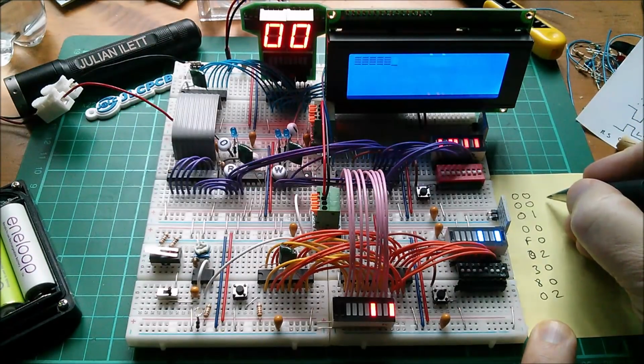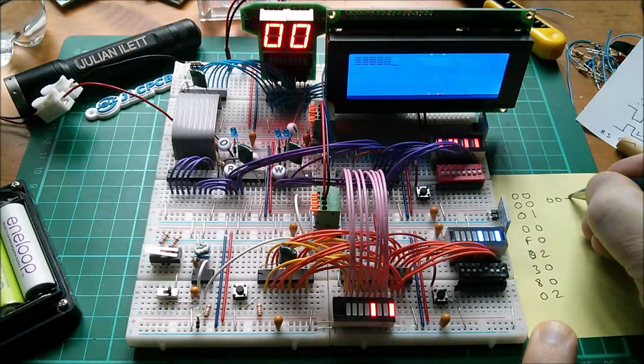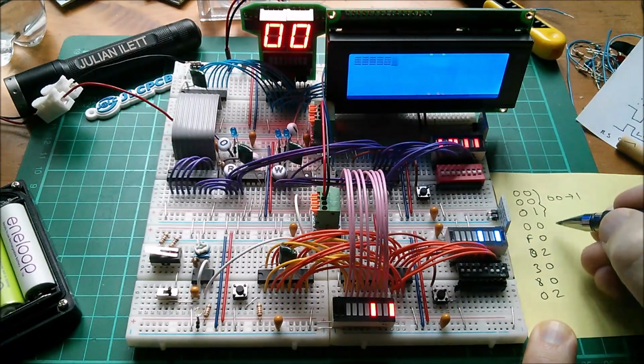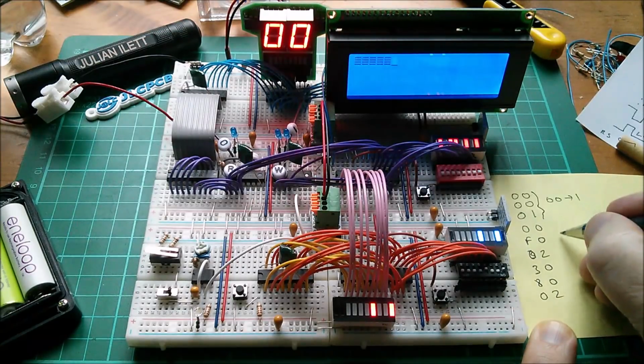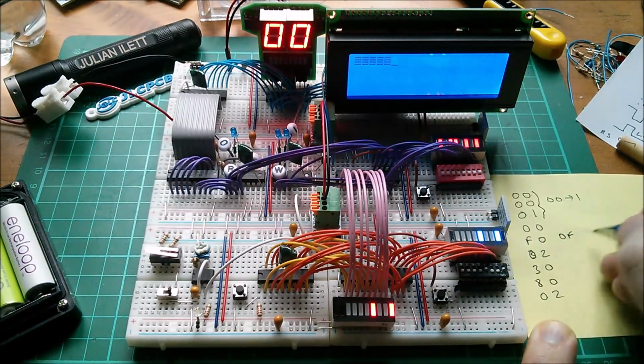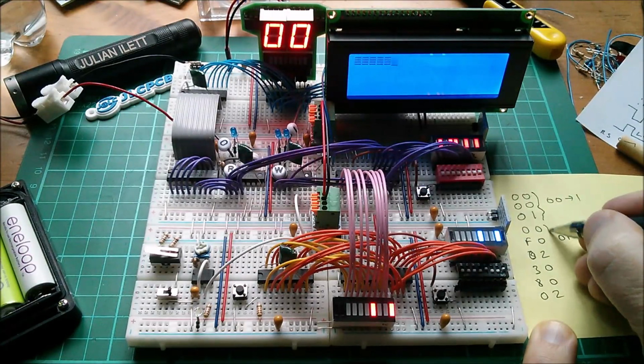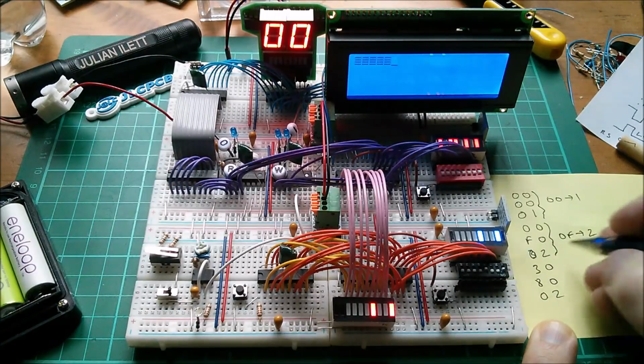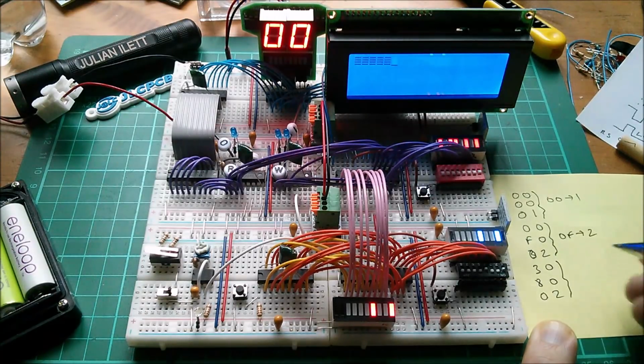So this simply means that 0, 0 went to device 1, and that's those 3. This means that 0F went to device 2, which is the LCD, and that's those 3, and this one means that 38 goes to device 2, so 38 hex it is actually to device 2.